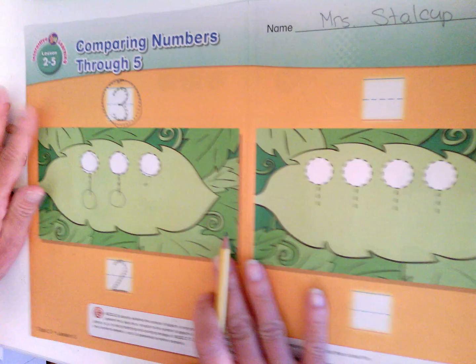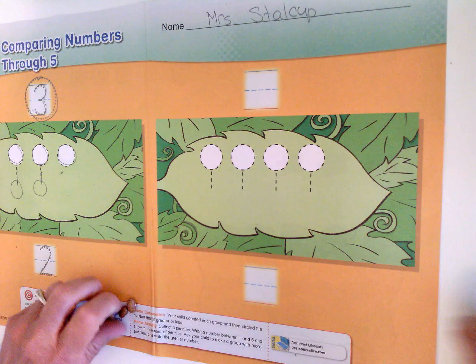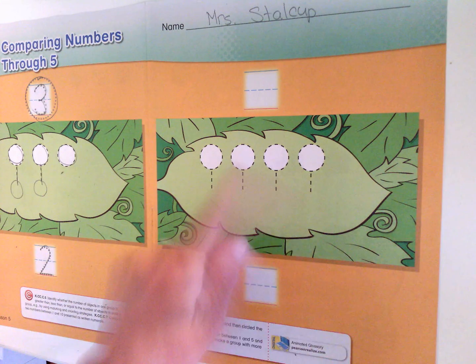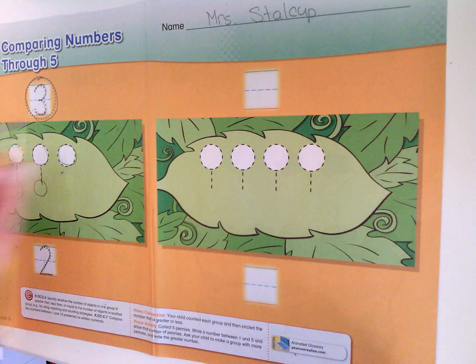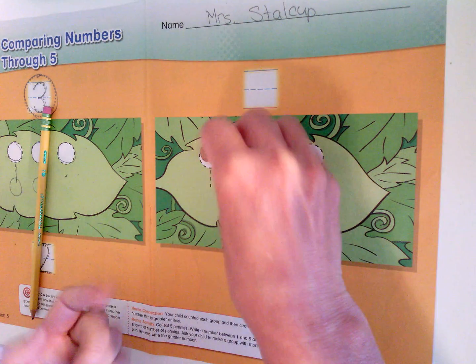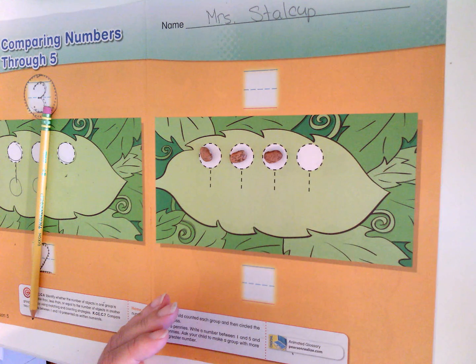So on the top, we're going to put counters in the circles and count. So you get your counters ready and count with me while we put them in. 1, 2, 3, 4. We have 4 on the top.